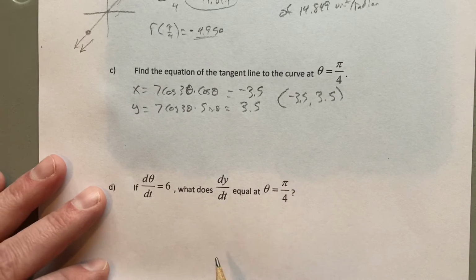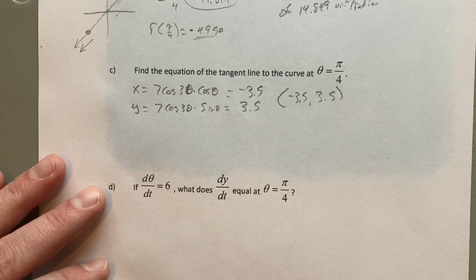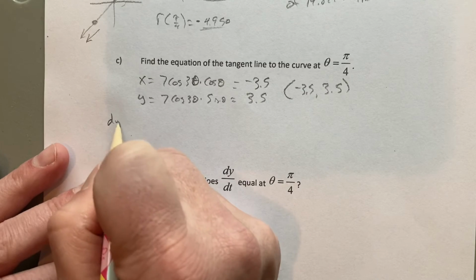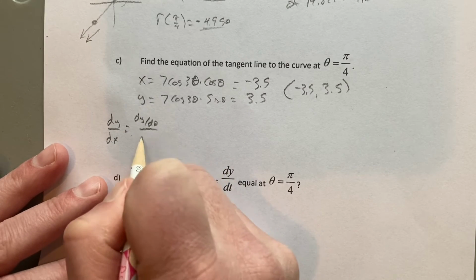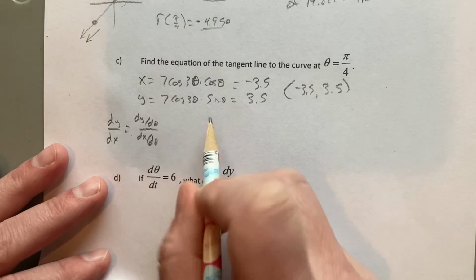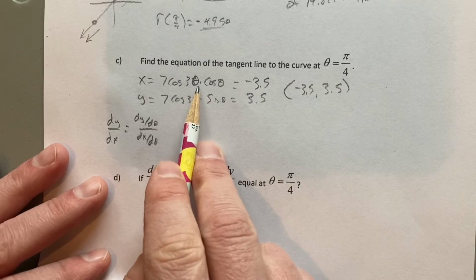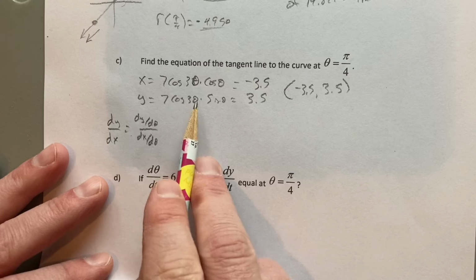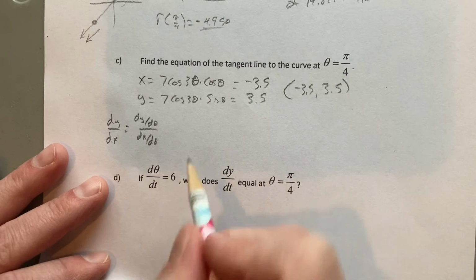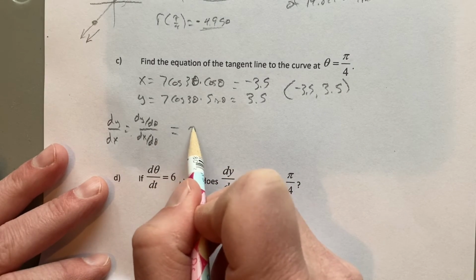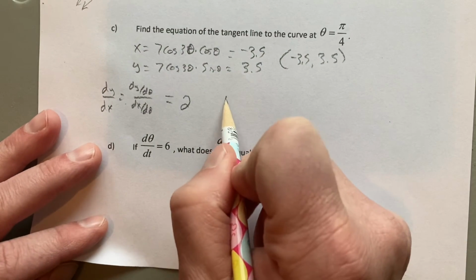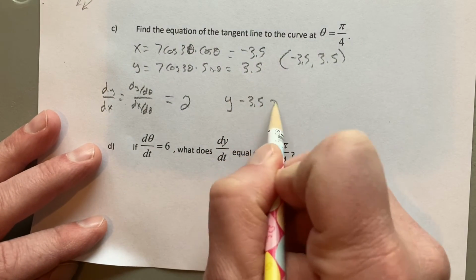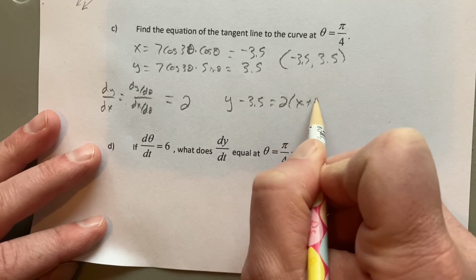Okay? And then if I find my dy dx, that's going to be dy d theta over dx d theta. So you take the derivative of this using product rule, derivative of this product rule, put theta in, work it out. It's a whole lot of work, and what you end up with is getting just 2 for your answer if you do it correctly. So our equation would be y minus 3.5 equals 2 times x plus 3.5.